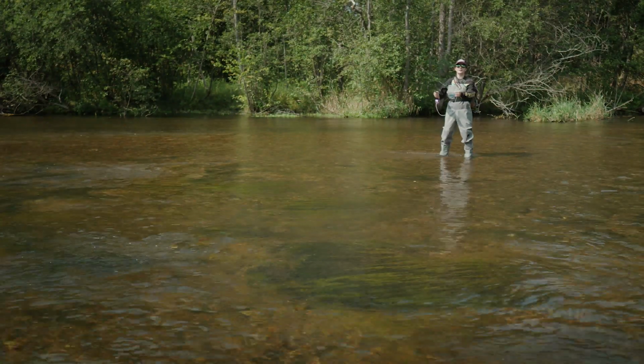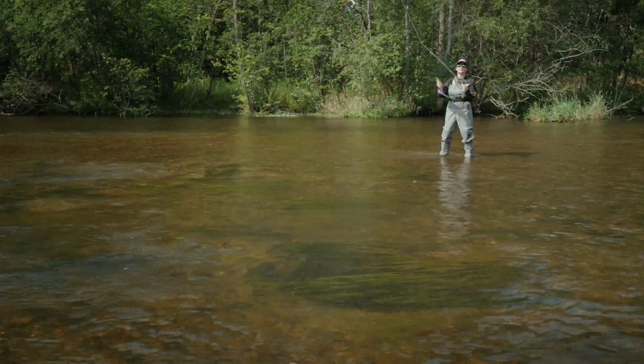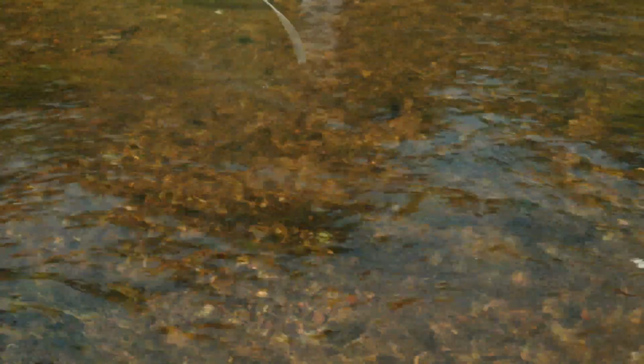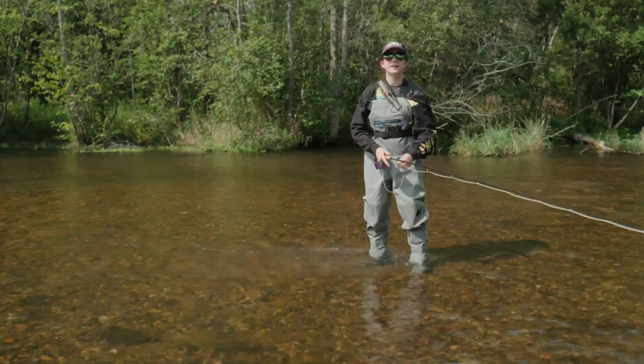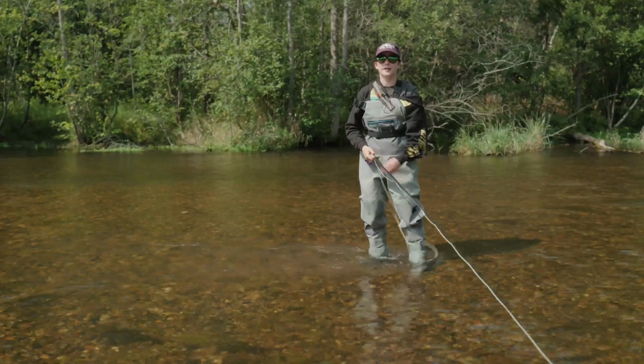In fly fishing, to imitate crustaceans, leeches, or fish, we use a streamer. To mimic their movement in the water, we strip the line by pulling it in small sections.